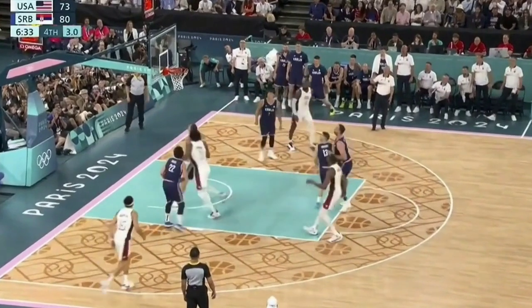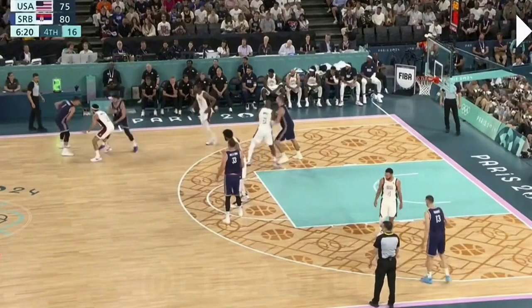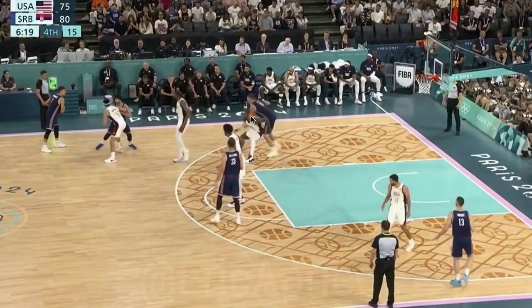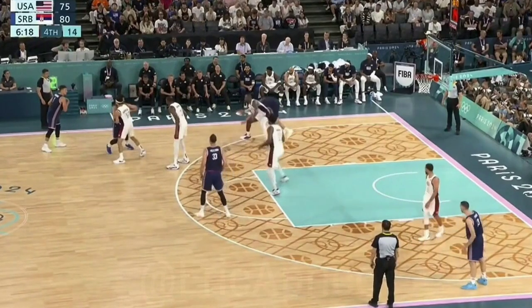Beautiful. This play starts with Jokić trying to post up LeBron, but LeBron puts up a hellacious fight. I like how LeBron gets to the side of Jokić, which means that he can try to steal the direct entry pass, but also he's in position if they try to lob over the top, that LeBron can also try to contest that lob. So LeBron uses his strength to slowly butt-wump Jokić across the court.